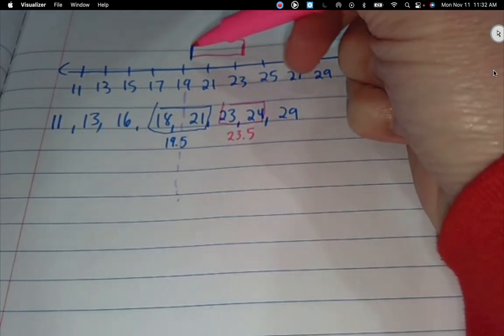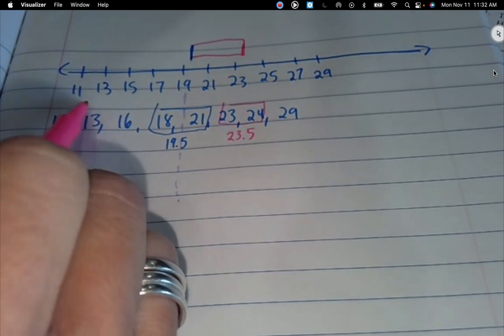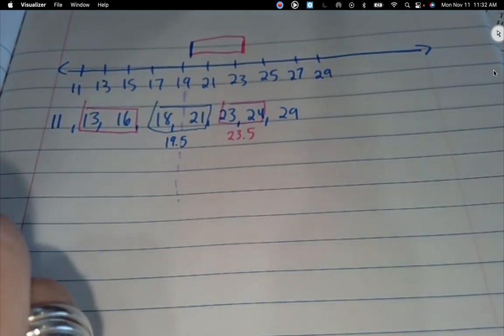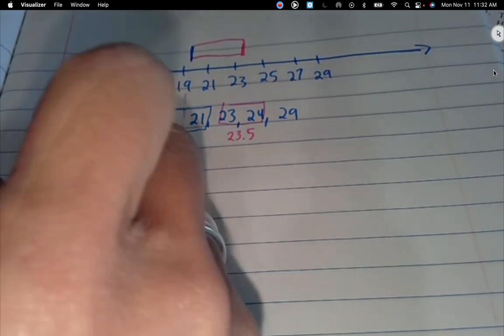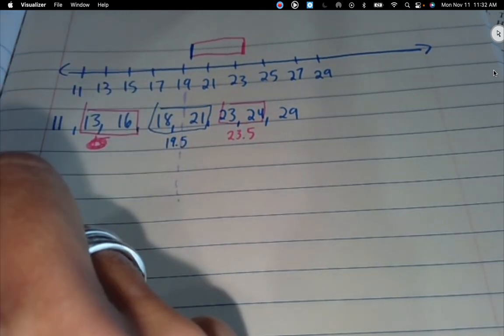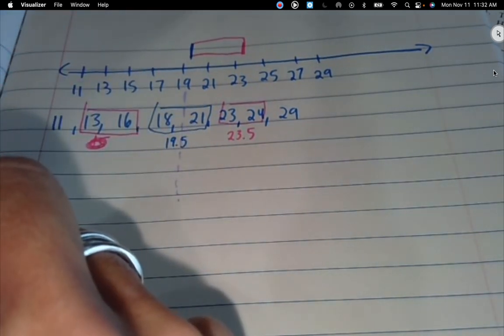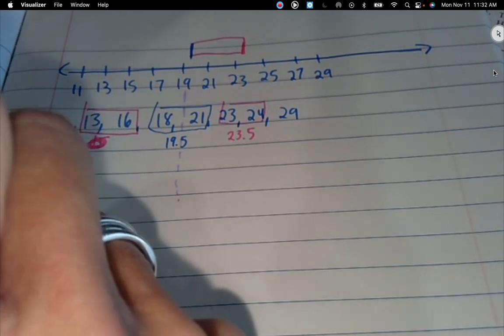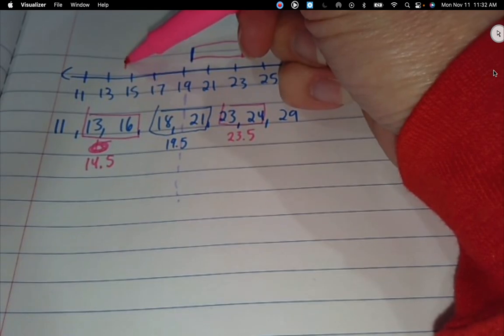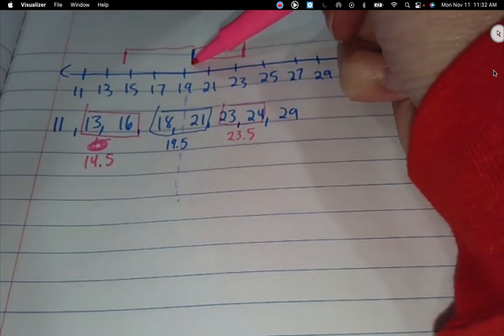Now let me go to the left side. Aren't these my middle two numbers? And what's the middle of those? What if I add those and divide by 2? 15.5? Or was it 15? Oh, 14.5. Goodness. Sorry. I really was dead set on 15. Clearly, I don't know what I'm talking about. Okay. 14.5. So sorry. So the end of my box here is at 14.5.